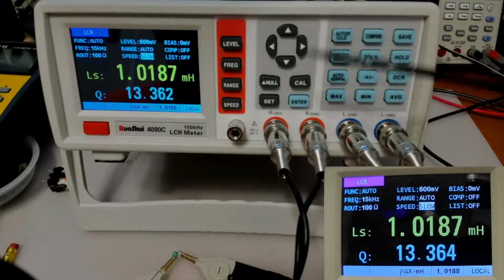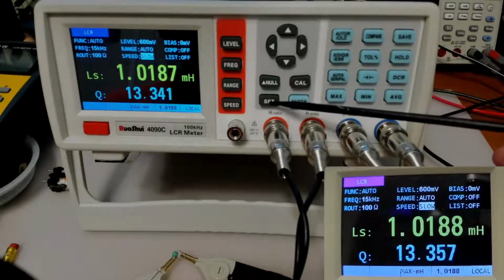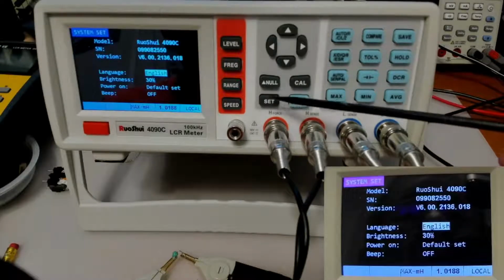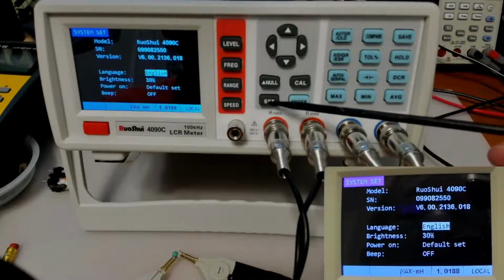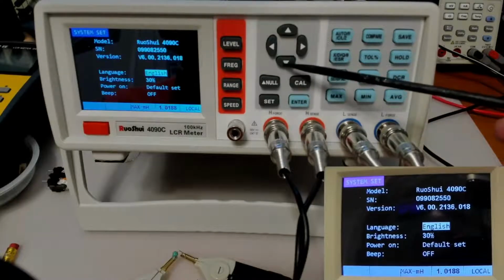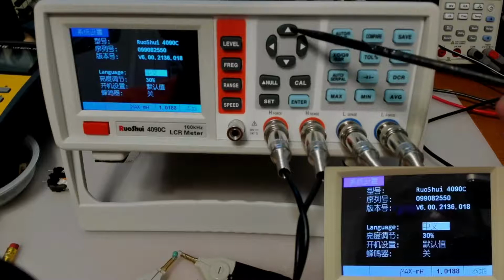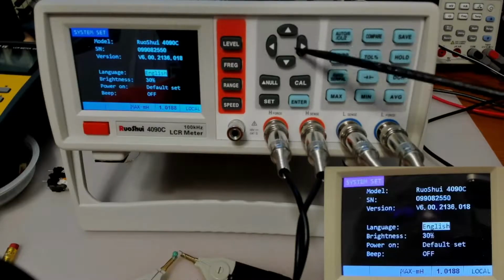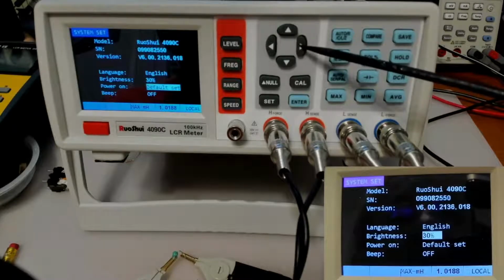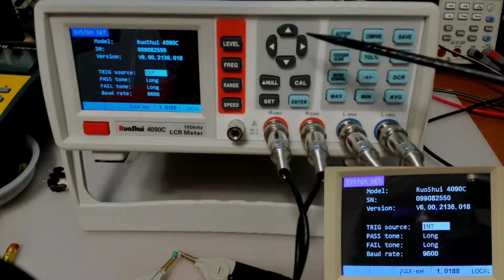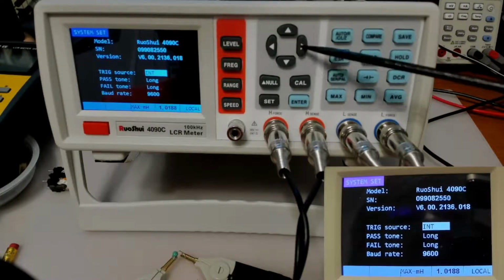Here is also the set button, which brings up a little menu where you can change the language and the brightness, and there are a few other features there that you can set. Trigger source internal.